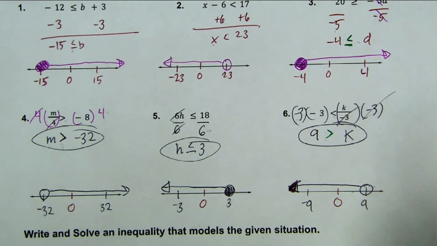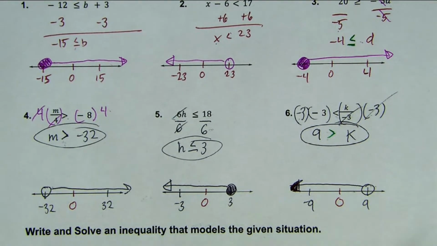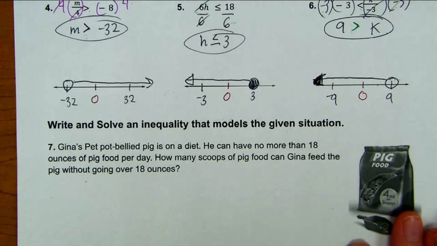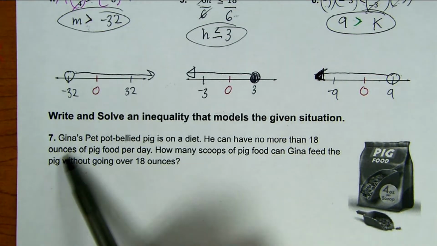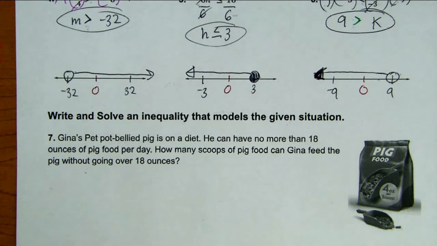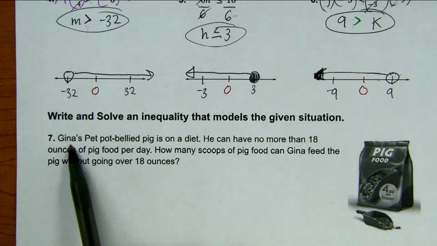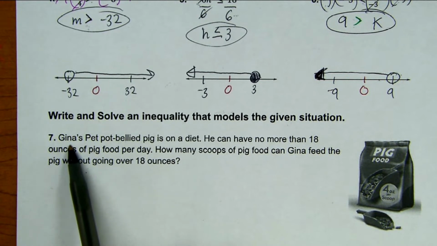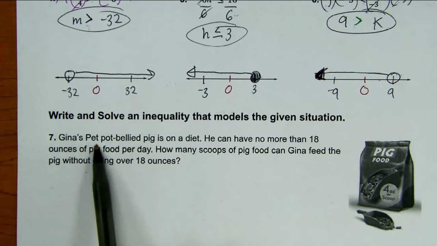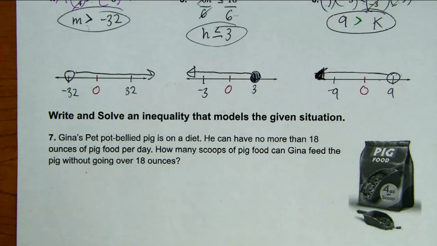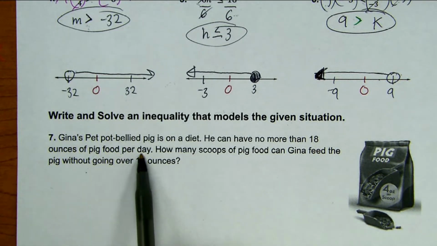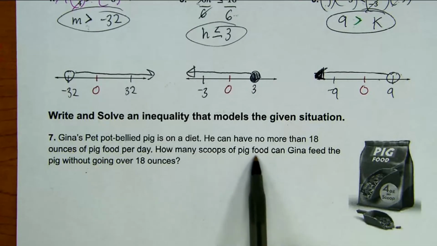Lastly, we have 2 examples of word problems here. Let's go ahead and practice setting up the inequalities for these. You'll have a chance to solve them on your own. So this says Gina's pet potbelly pig is on a diet. He can have no more than 18 ounces of pig food per day. How many scoops of pig food can Gina feed the pig without going over 18 ounces?